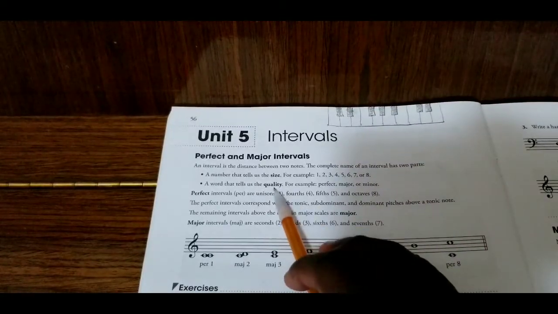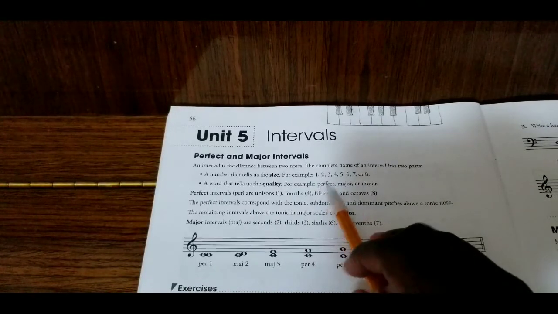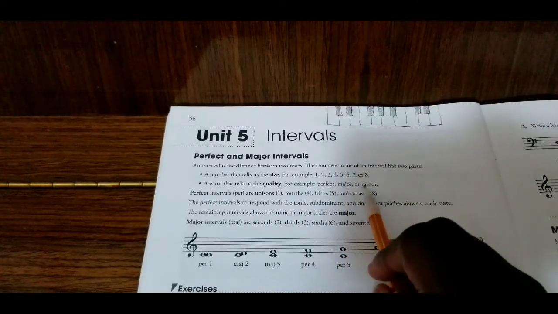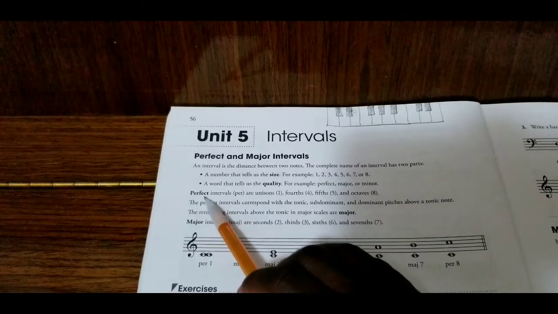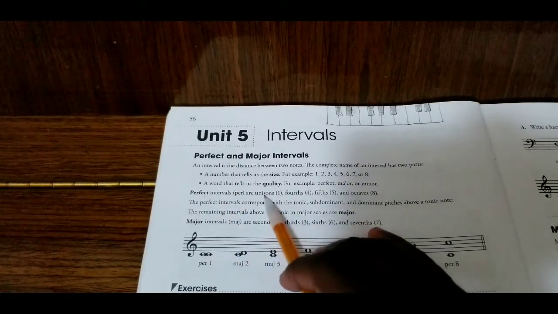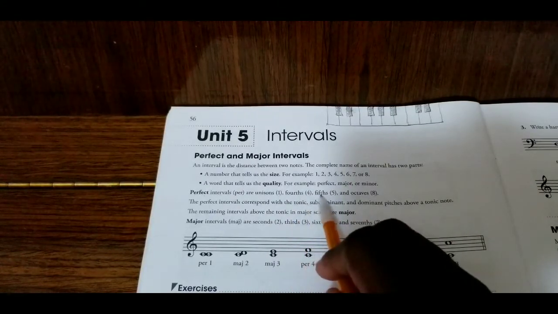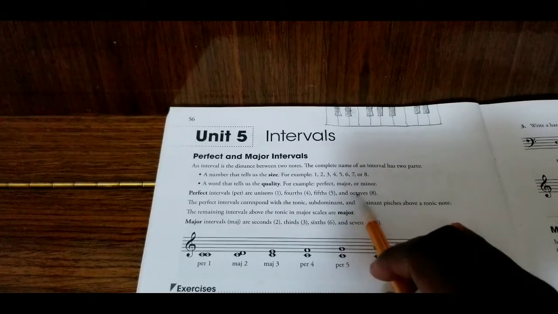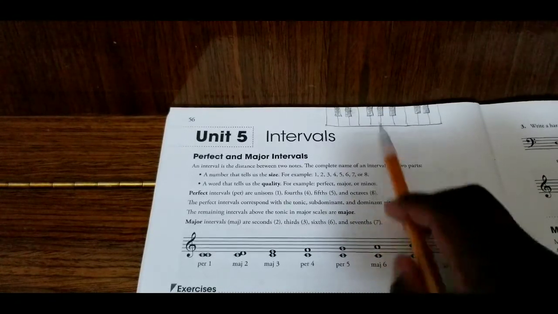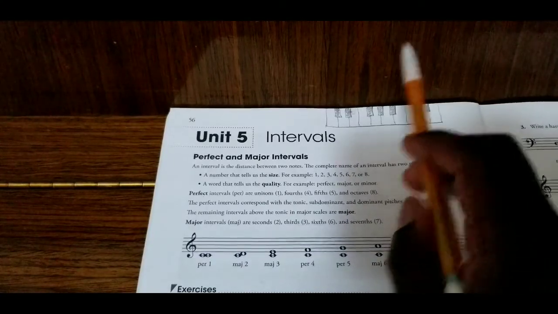And then as we go on, we'll be learning more about the quality of the intervals. So there are perfect intervals, major intervals, and minor intervals. Some of our perfect intervals that we can find would be perfect unison, which would be considered a 1, a perfect fourth, a perfect fifth, and a perfect octave, which is usually 8 notes away from one C to another C. We would consider that a perfect octave.